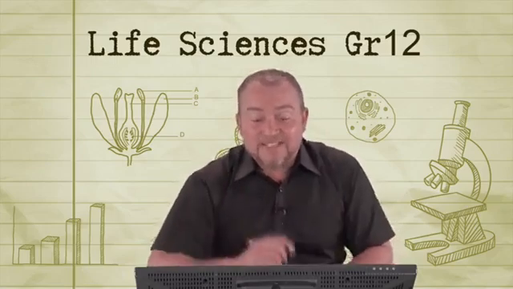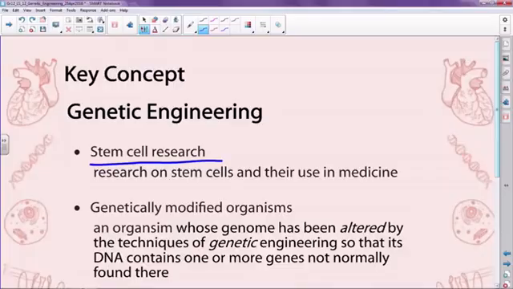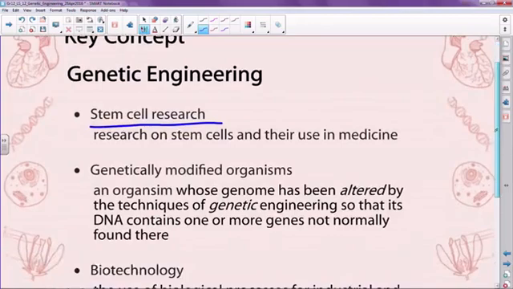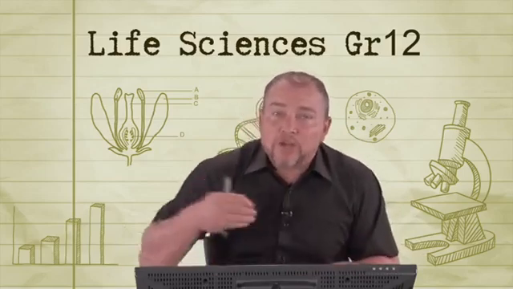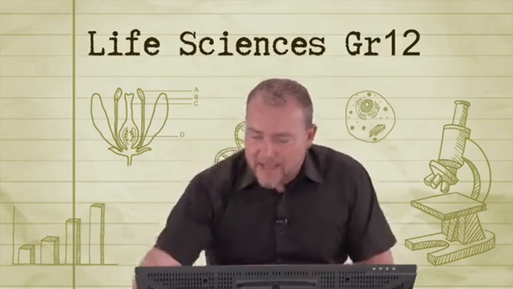Now let's have a look at what stem cell research is about. Stem cell research is about stem cells and their use in medicine. That's exactly what it is: how we can use them to make things that we need all the time, like liver, like kidneys, like hearts. These are the ones that people are waiting on a transplant list for and can't get to, so the quicker we do that, the better.